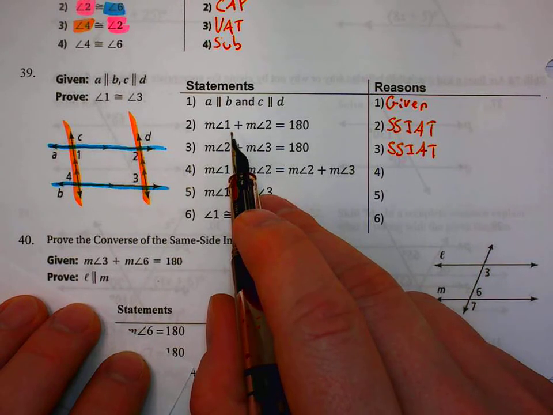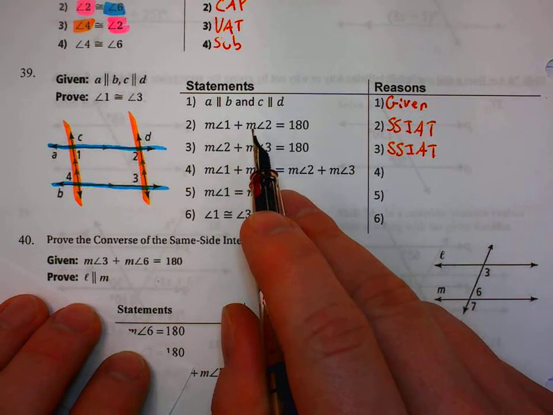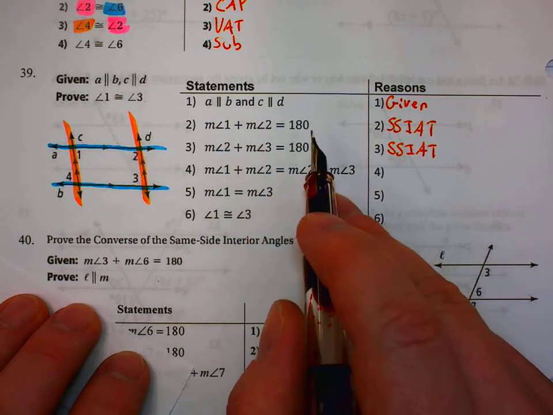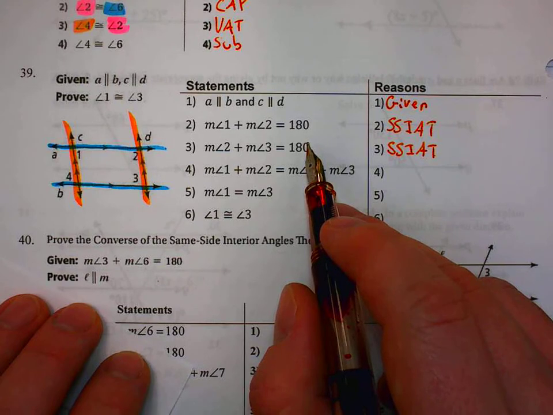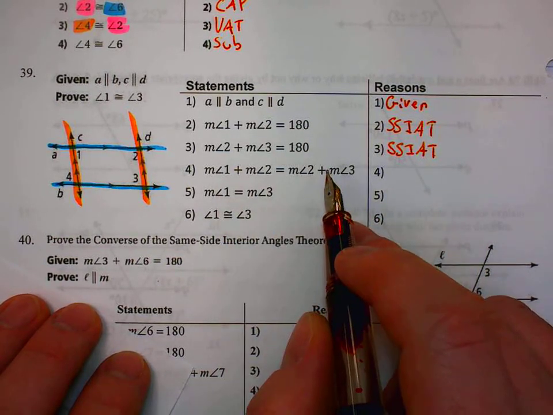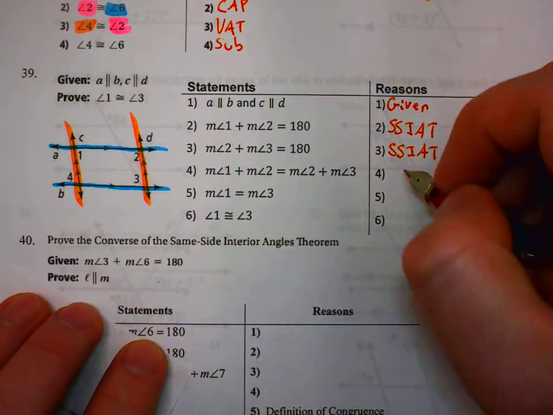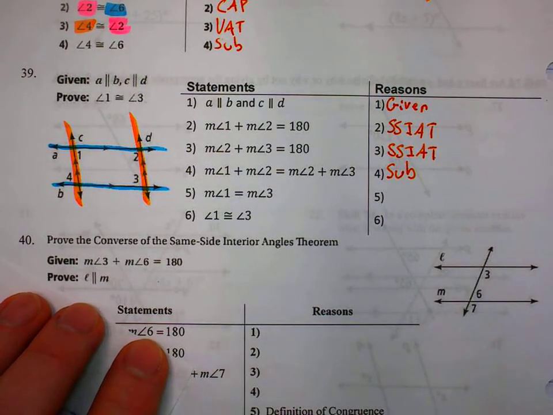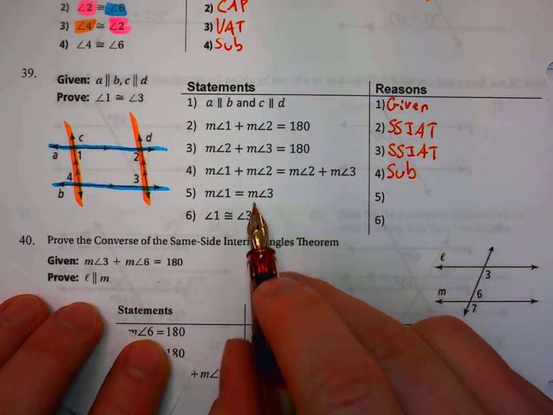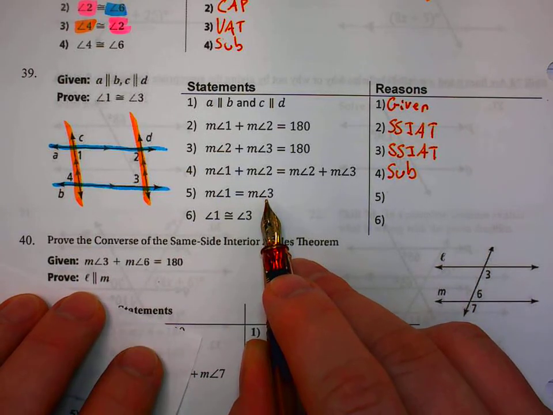However, if I look at the previous statements, I can see that both 1 and 2 and 2 and 3 are both equal to 180. Since they're both equal to the same thing, they must be equal to each other. And that's what this does. So just like last time, where we had that same situation, we can either say substitution property of equality, or we can say the transitive property. I'll use substitution. Next, we have measure of angle 1 is equal to measure of angle 3.